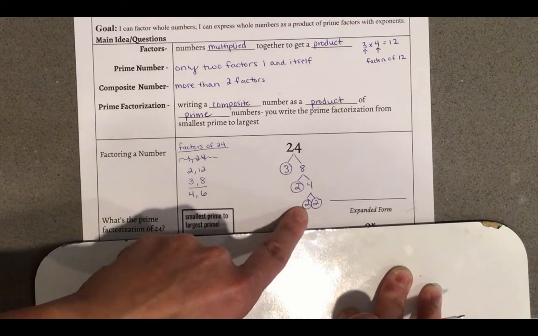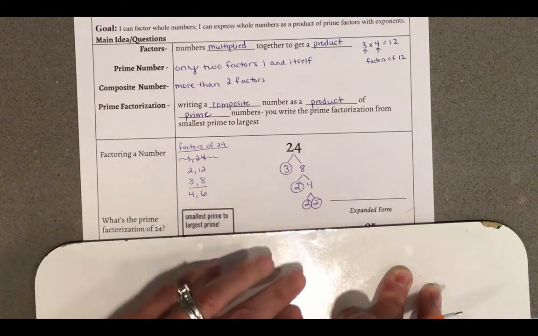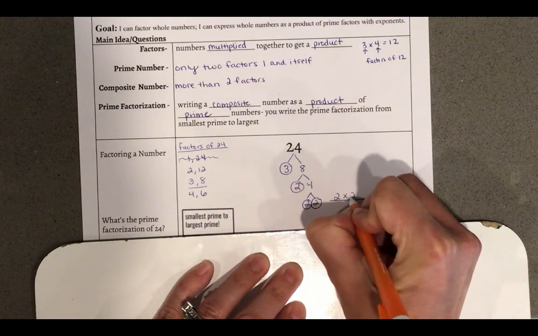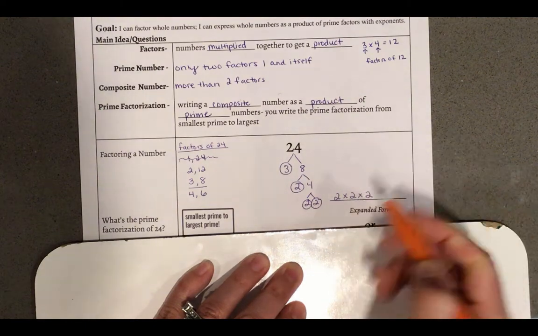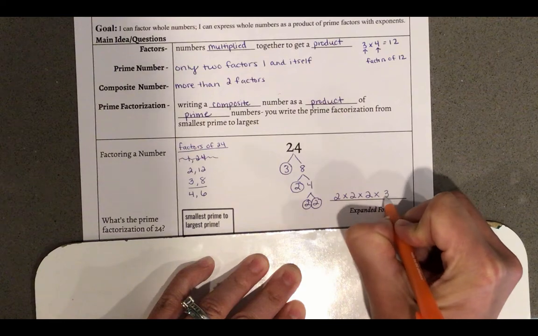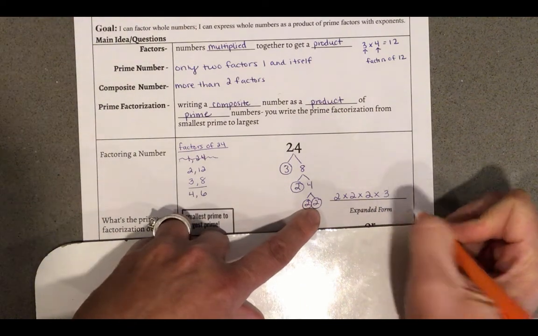So the smallest prime, only focusing on those circles, is 2. How many of them do I have? 2 times 2 times 2. Did I get them all? Yes, I have 3 of them. Times 3. Did I get all the prime factors?